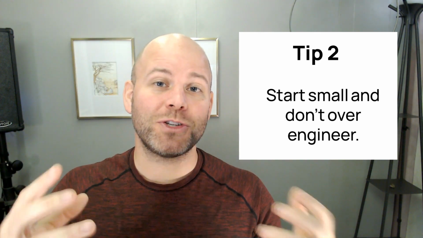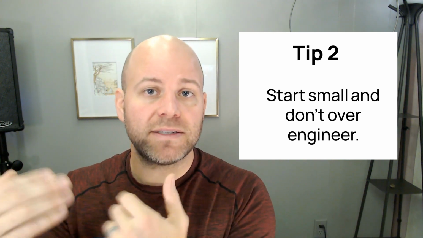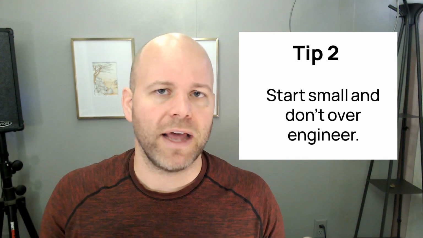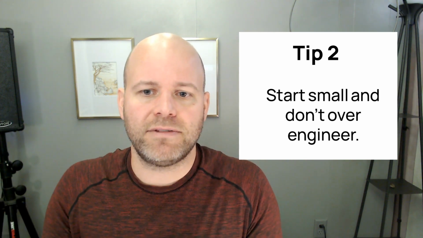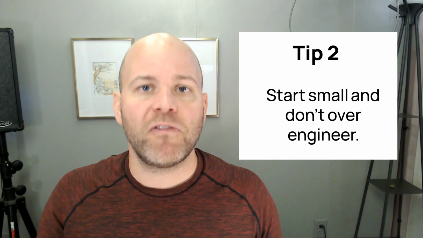Tip number 2 is to start small and don't over-engineer your solution at the beginning. A good example of this in our workflow was that we built all this logic into not only the form, but the document part of it so that we could get signatures right away. Well, what ended up happening was people actually had a lot of questions and they didn't really sign the documents right away. They wanted to talk to someone. They wanted to get a few more things answered before they signed.